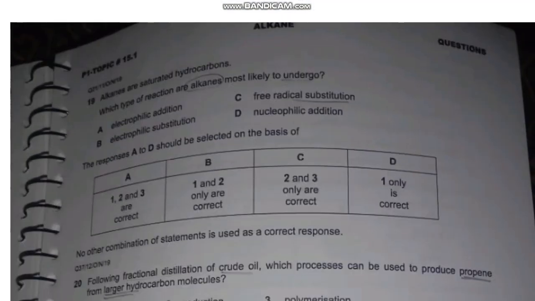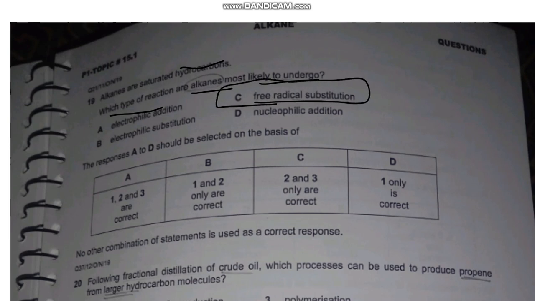In the next question, number 19, alkanes are saturated hydrocarbons. Which type of reaction do alkanes give? Alkanes only give free radical substitution reactions. As you know, alkanes are saturated compounds, and saturated compounds only follow substitution reactions. There should not be addition reactions; only alkenes can undergo addition reactions.